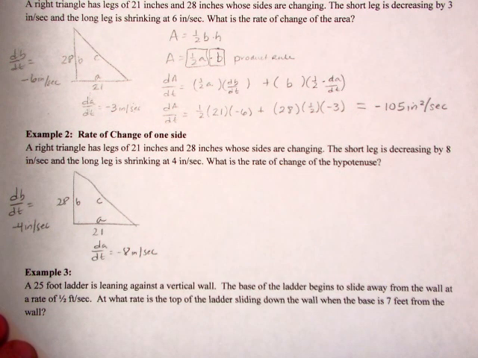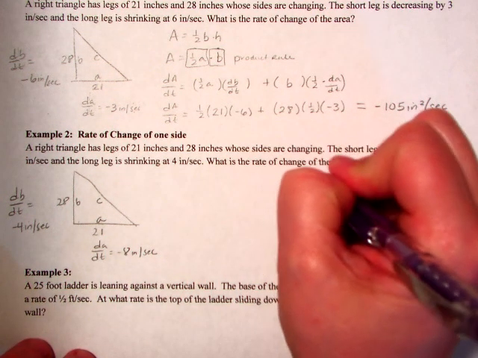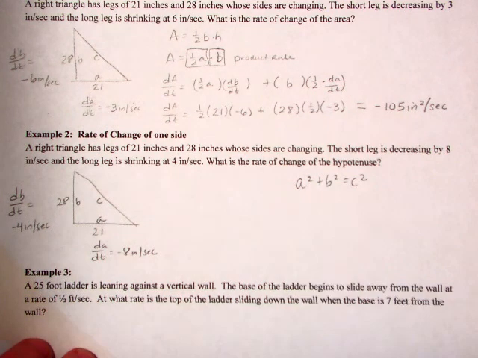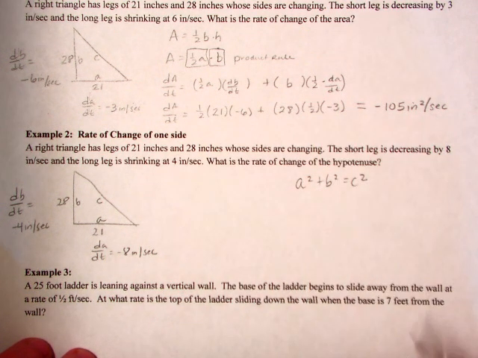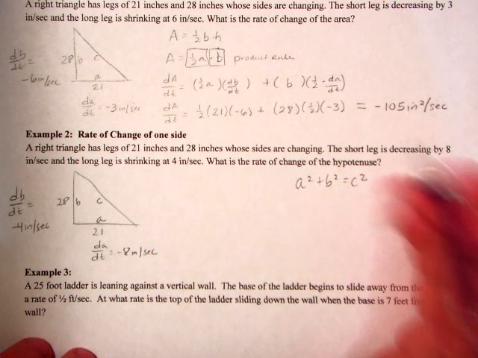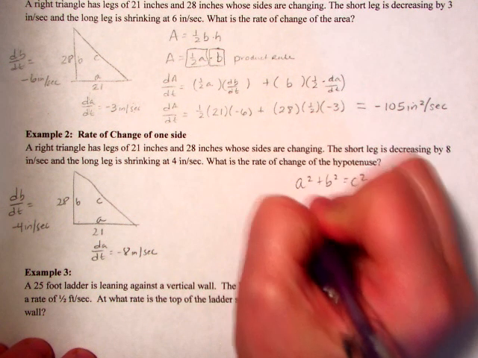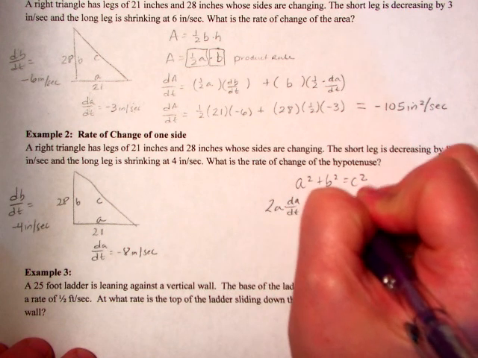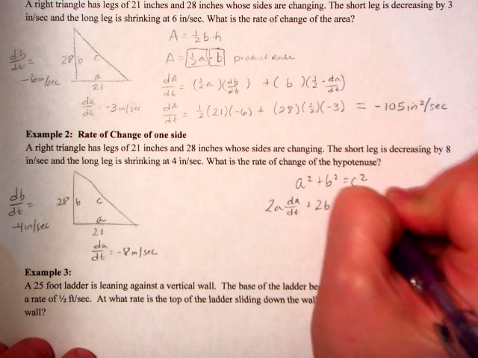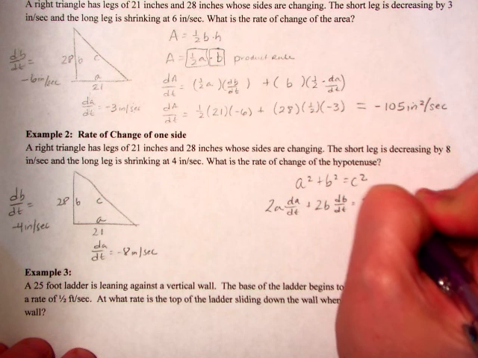So when we talk about legs and the hypotenuse in a right triangle, automatically the Pythagorean theorem should come to mind. So over here I'm going to do my A squared plus B squared equals C squared. And if we model from the previous problem, didn't we take the derivative and then plug in all of our values? So if I do that, I get 2A dA/dt plus 2B dB/dt is equal to 2C dC/dt.